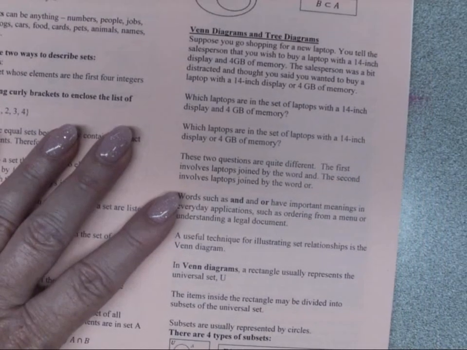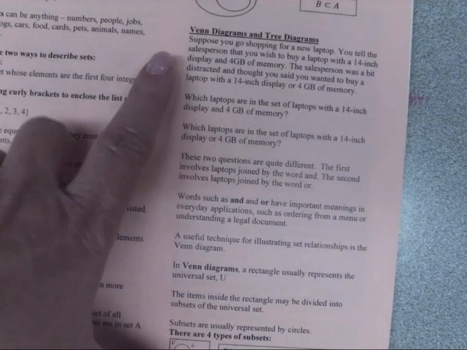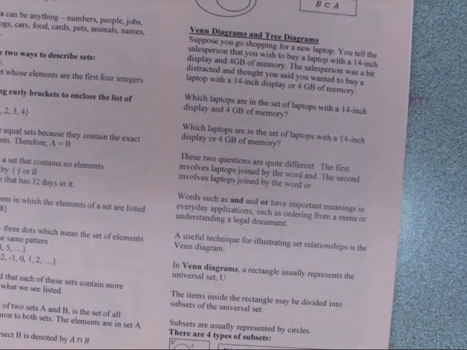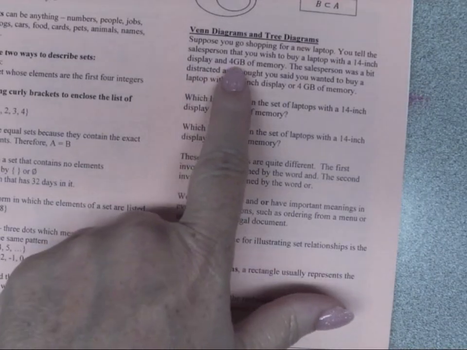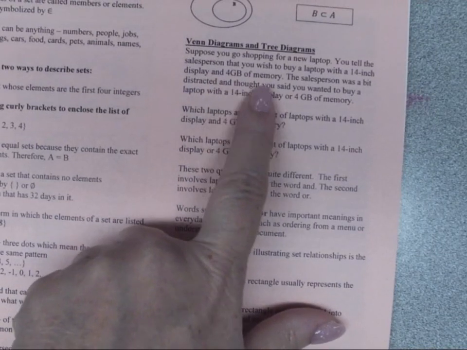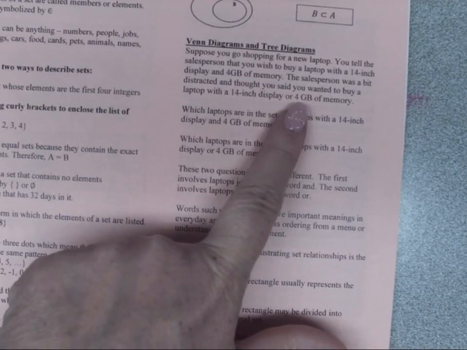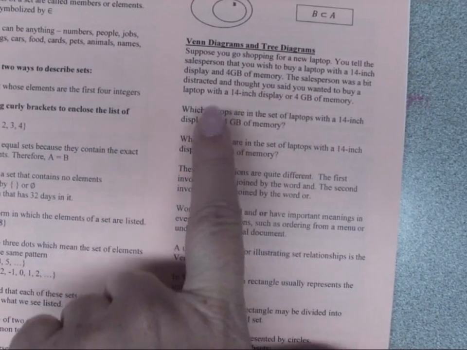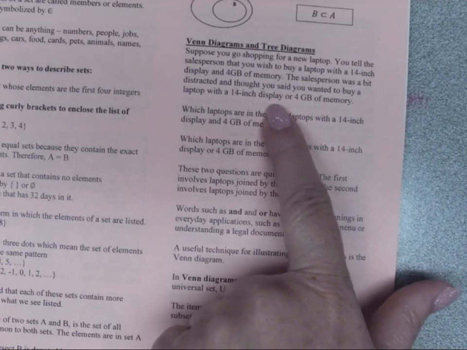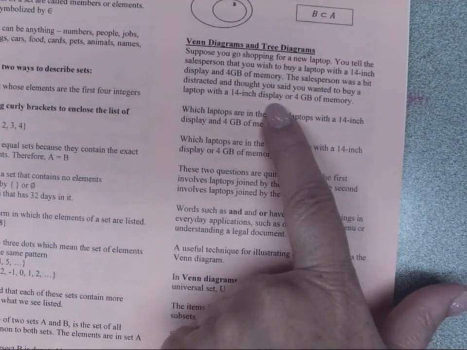So now we're going to talk about Venn diagrams. Suppose you go shopping for a new laptop. You tell the salesperson that you wish to buy a laptop with a 14-inch display and 4 gigabytes of memory. The salesperson was a bit distracted and thought you said you wanted to buy a laptop with a 14-inch display or 4 gigabytes of memory.